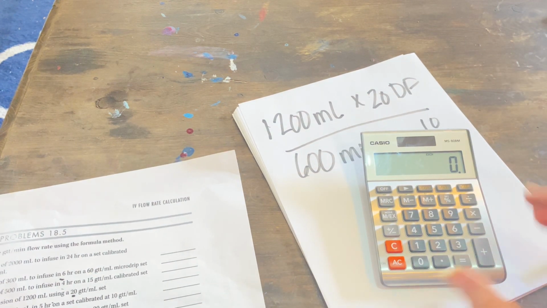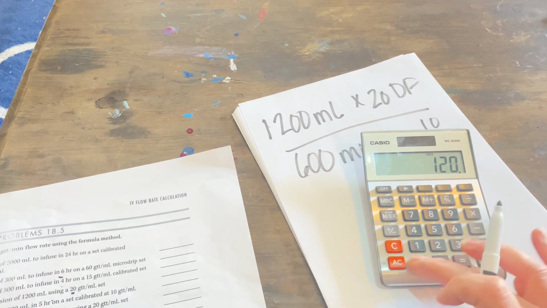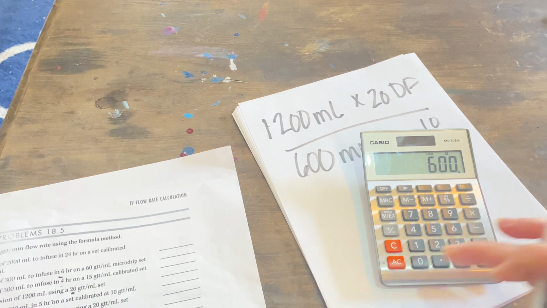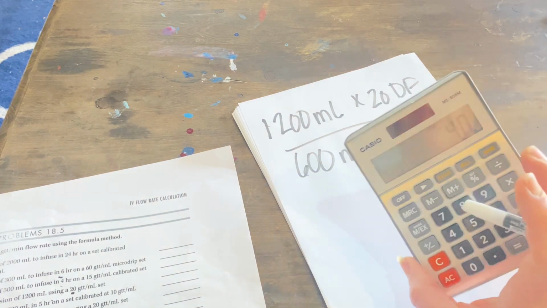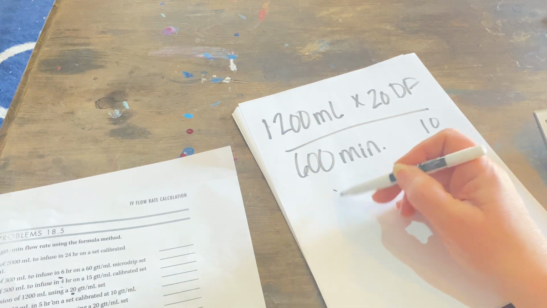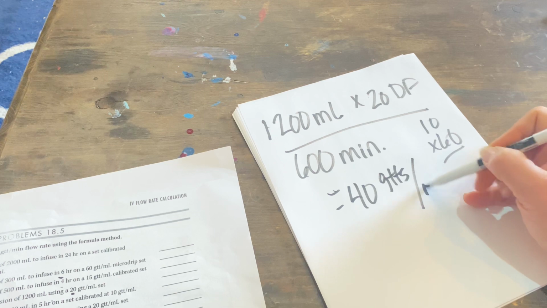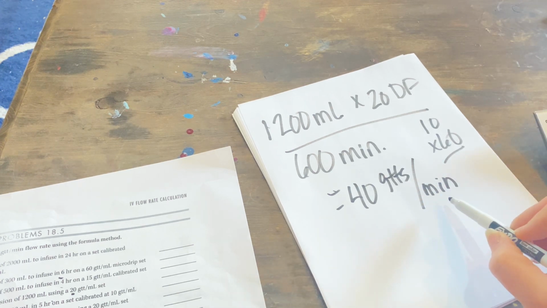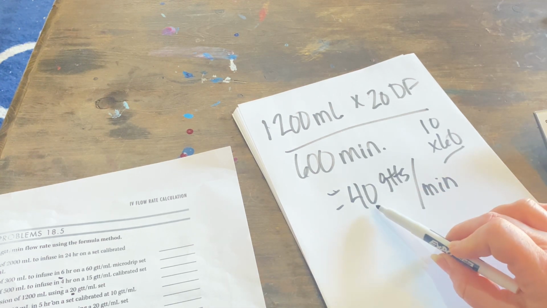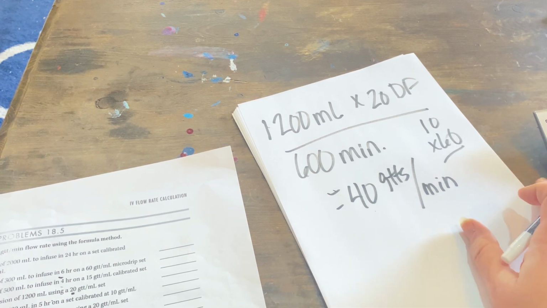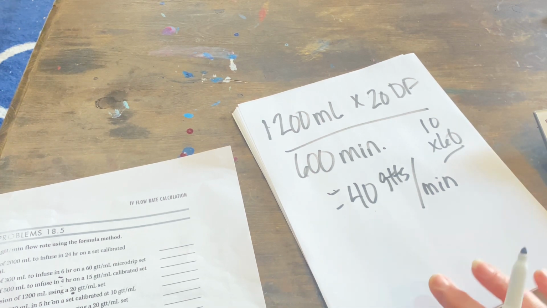They're outside. Okay. 1,200 times 20 equals, divided by 600 equals 40 drops per minute. 40 drops per minute. Okay? If she asked you the 15-second amount, you just divide that by 4, and it would be 10 drops in every 15 seconds. Okay? All right.